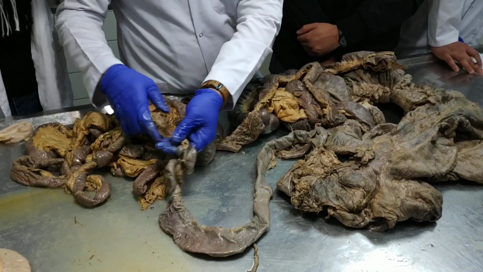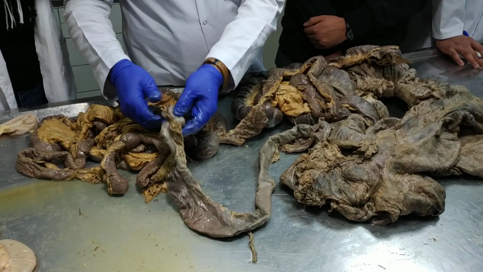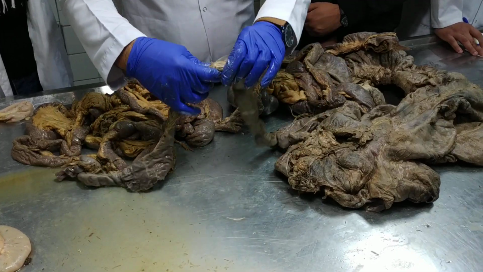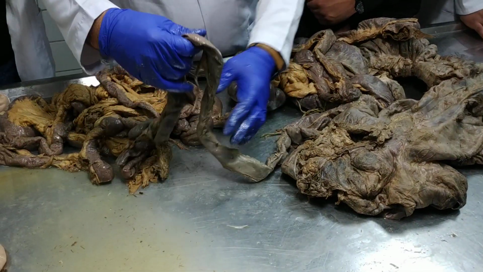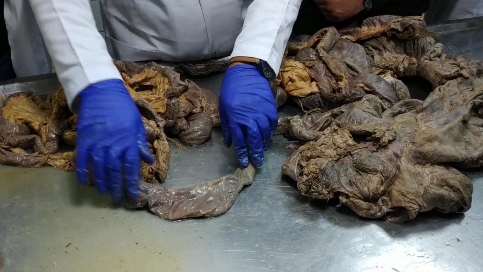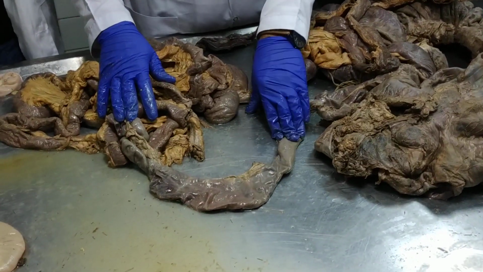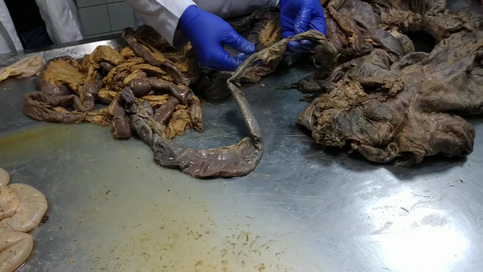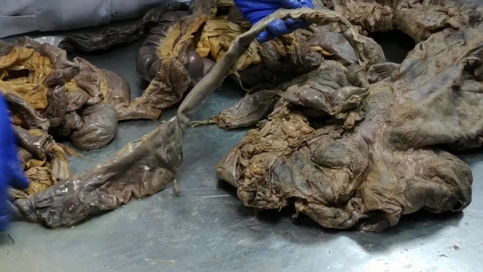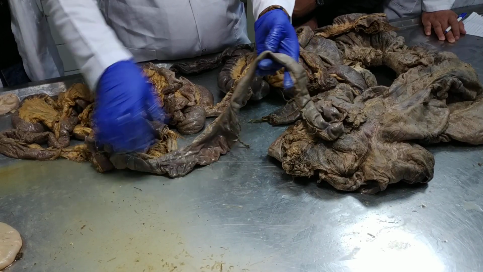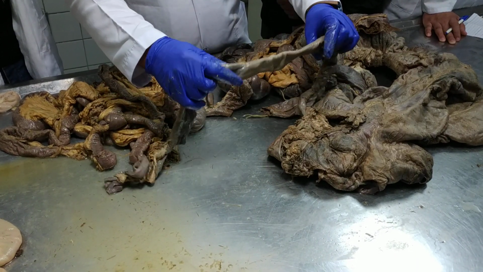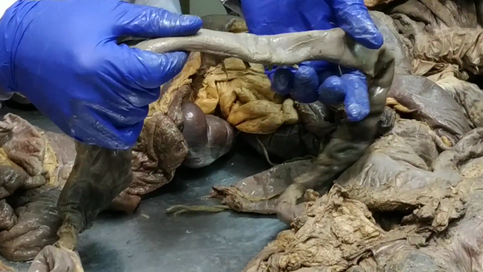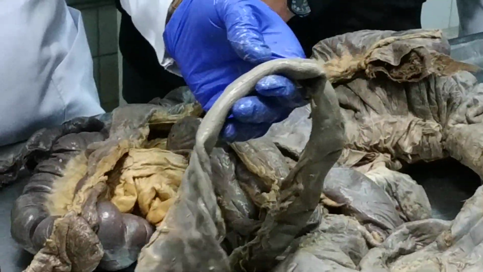The jejunum is connected to another part of the small intestine, which is called the ileum. Between the jejunum and ileum there is a flexure called the ileojejunal flexure. We can easily make a difference between the ileum and duodenum by their structure. The ileum has a tough muscular tissue wall.